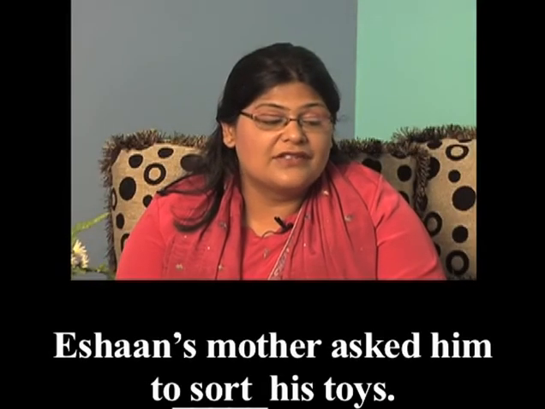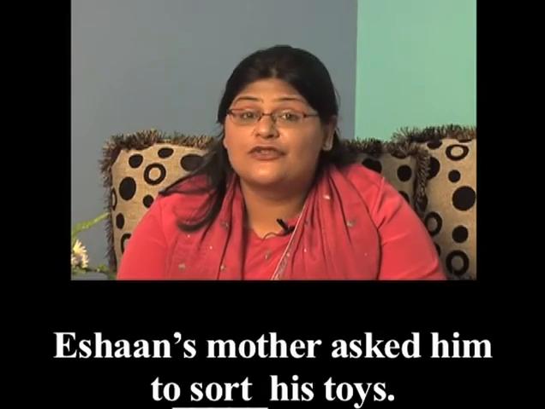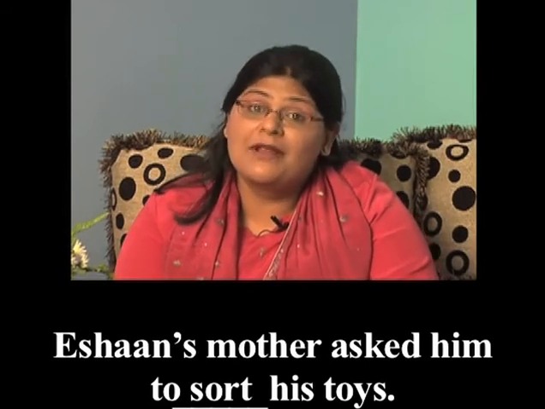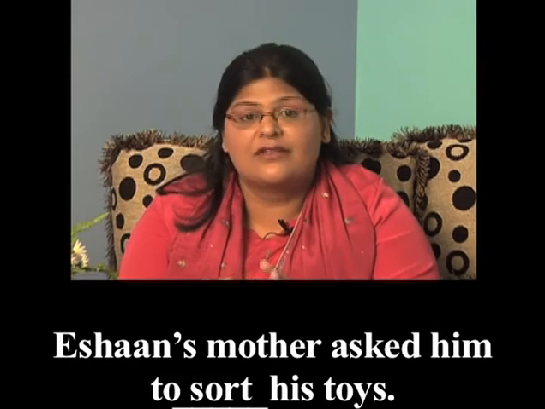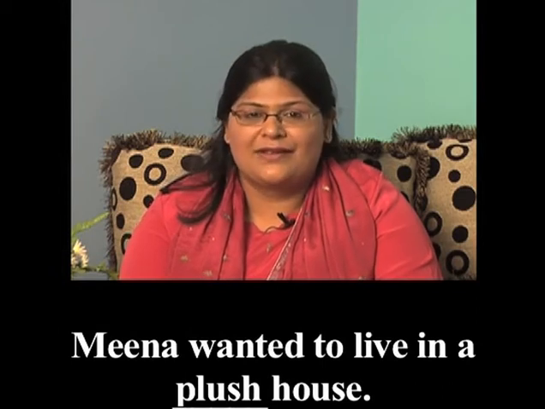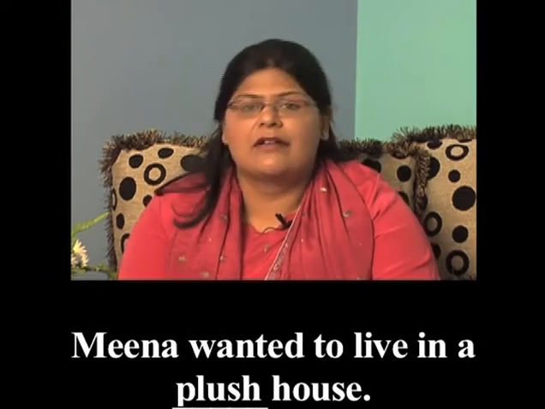Ishan's mother asked him to sort his toys. ठीक करके रखो. Don't leave your room in a mess. That's called sort. Sort his toys. Meena wanted to live in a plush house. A plush house is a grand house.